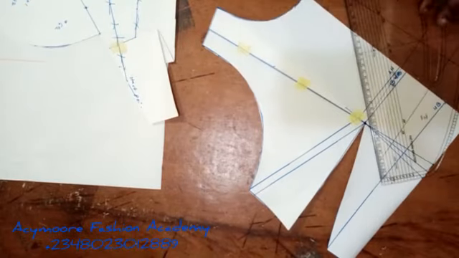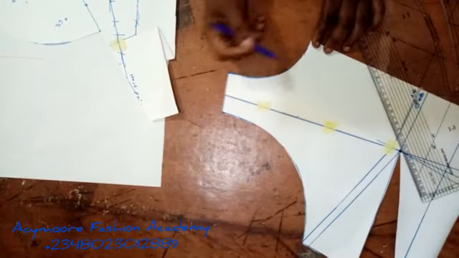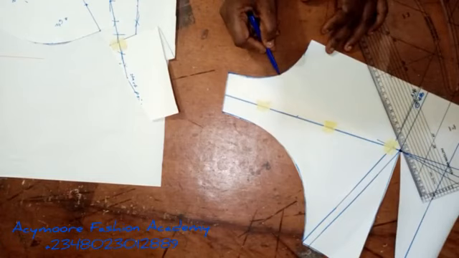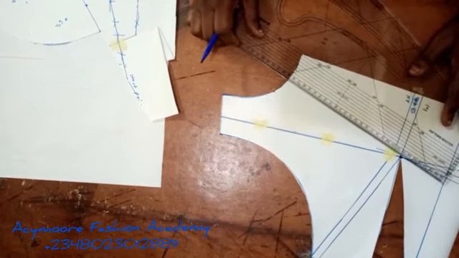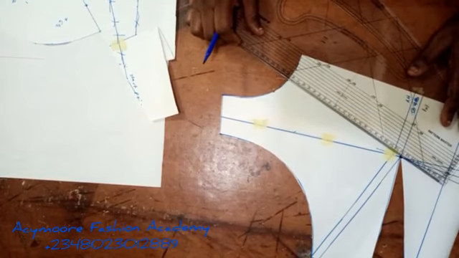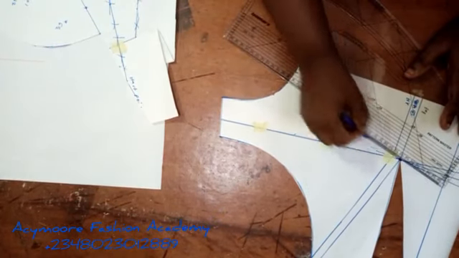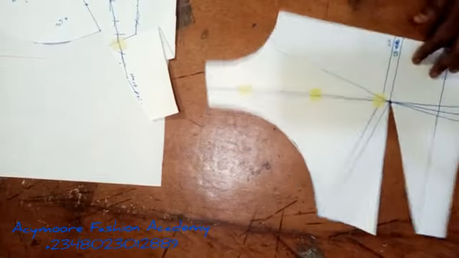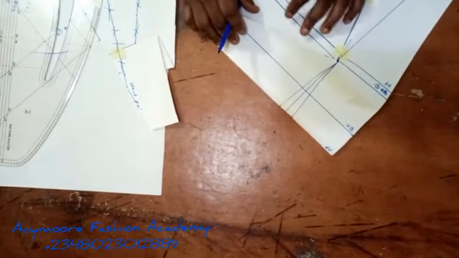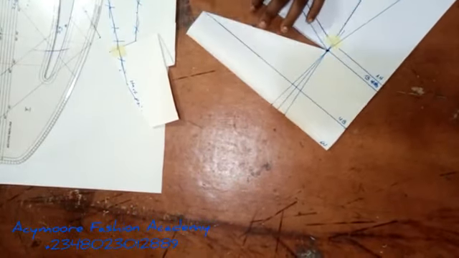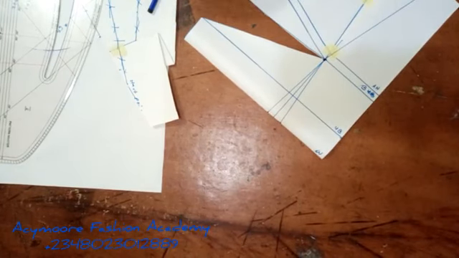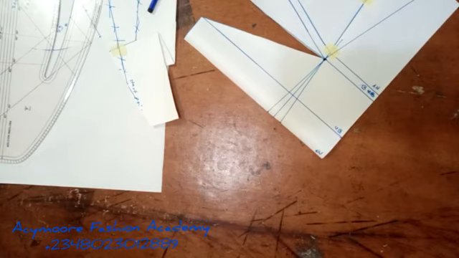So like I said, you can decide to say, okay, let me pick up my dart, maybe the center of the neck, or let me come this way. You see, there is no limit to how creative one can be when you're using your pattern. So then I will close this. By the time I open this, you will see what will happen. Let me use my paper tape to hold that.